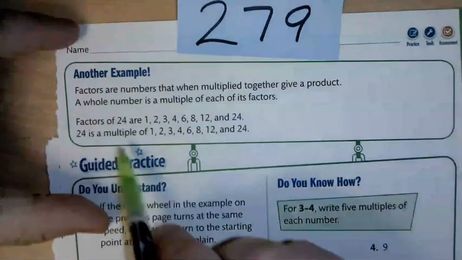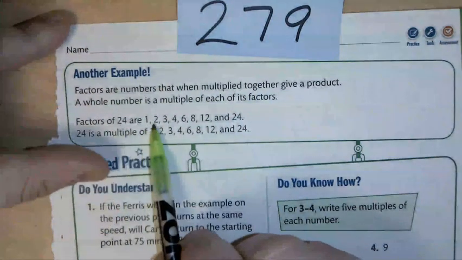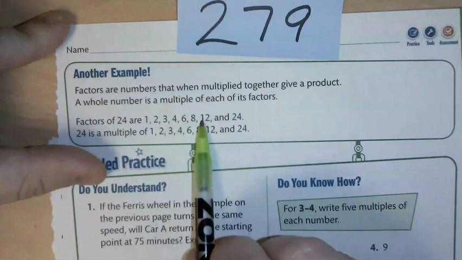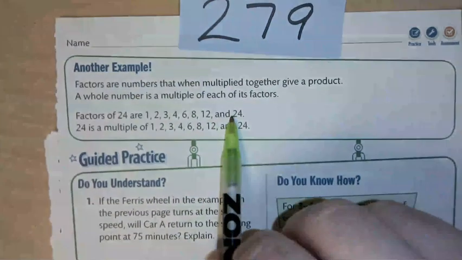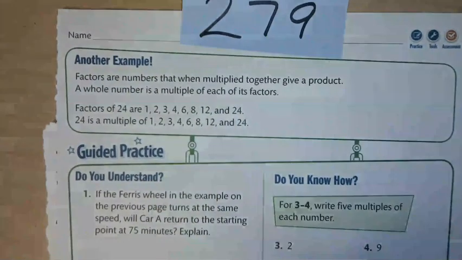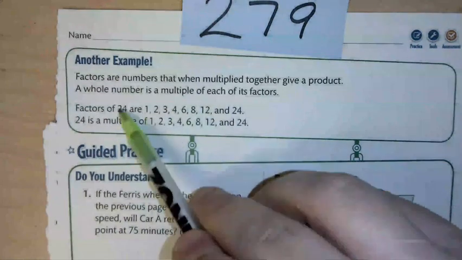So the factors of 24 are 1, 2, 3, 4, 6, 8, 12, and 24. Why are those the multiples? Well, because I can multiply a number by 1 to get to 24.